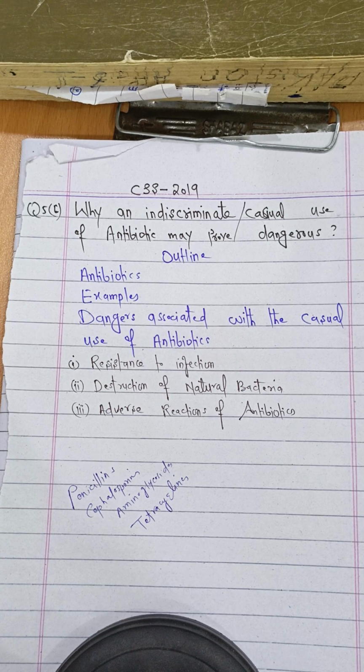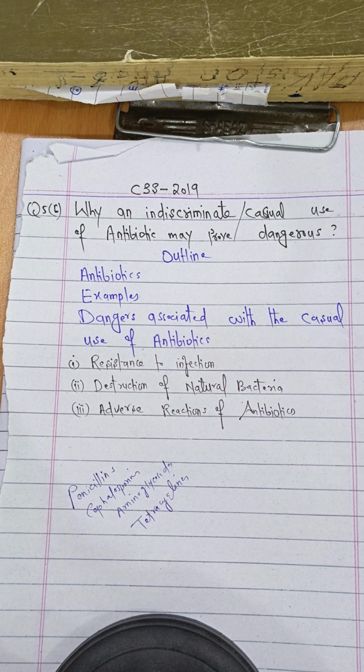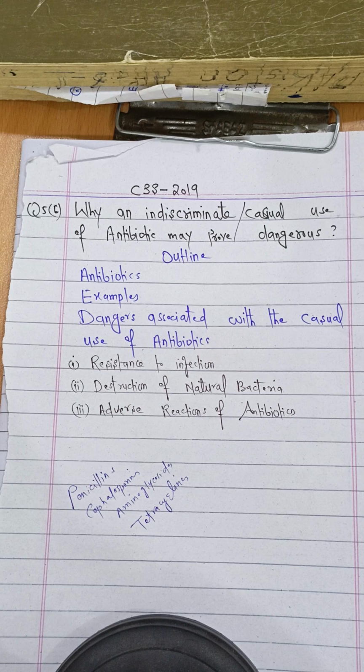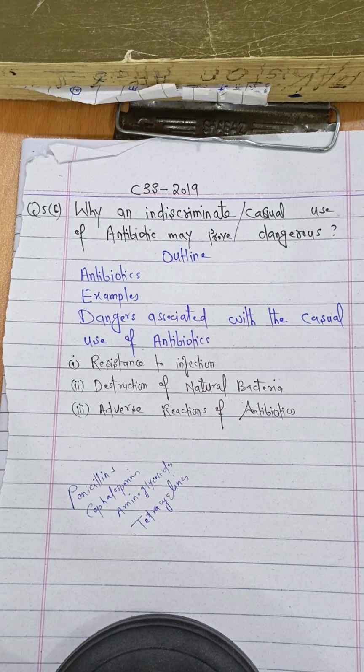The next point is that antibiotics are blind, so they cause destruction of natural bacteria. There is a normal flora inside the human gut. Antibiotics are blind, so along with harmful bacteria, they can kill useful bacteria too. That's why they cause destruction to the normal flora.